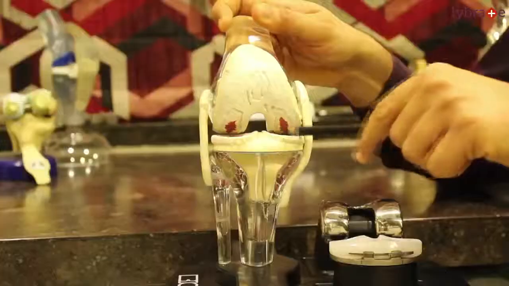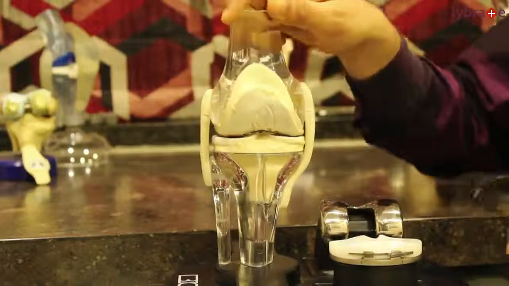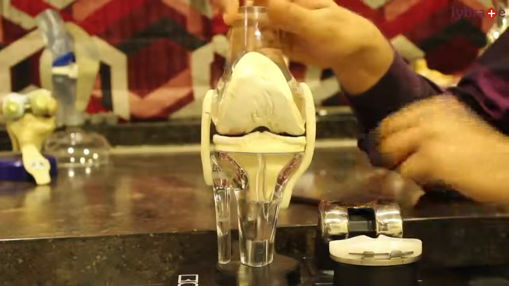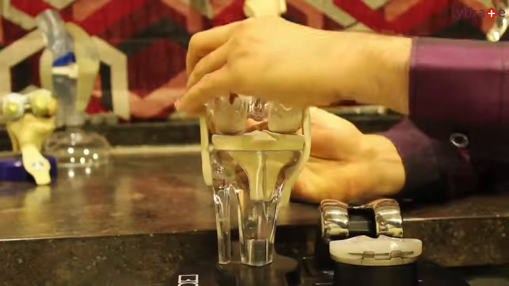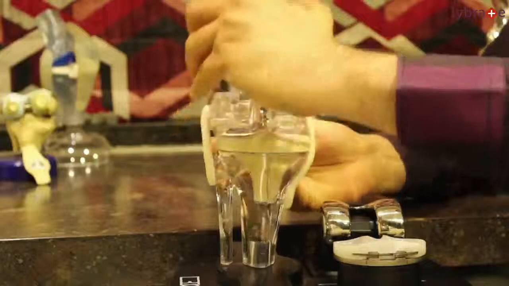If you see this, the whole knee is damaged, the inner compartment, the outer compartment, the whole knee. So what is done here is again a resurfacing. Only the damaged portion of the cartilage and a bit of bone is removed like this, and we change the whole thing.